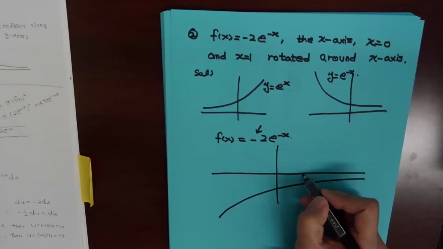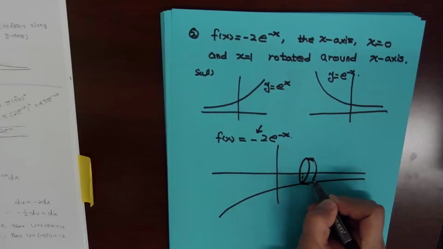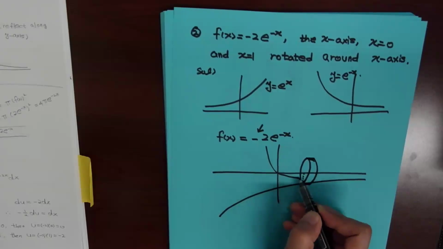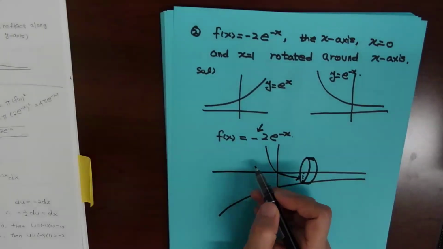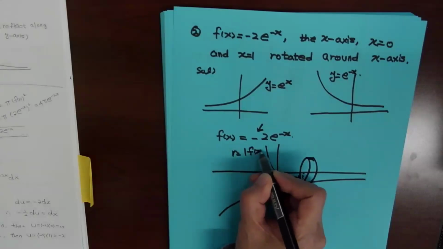So this time we will draw a cylinder that looks like this. And this R is the value of f. So R equals the value of f of x, right?